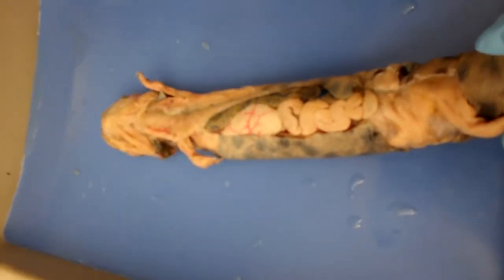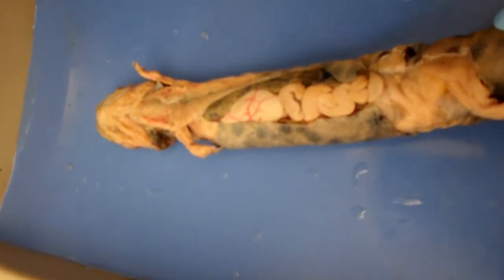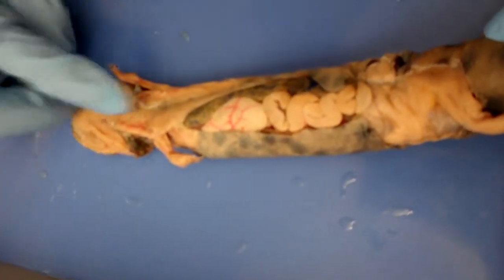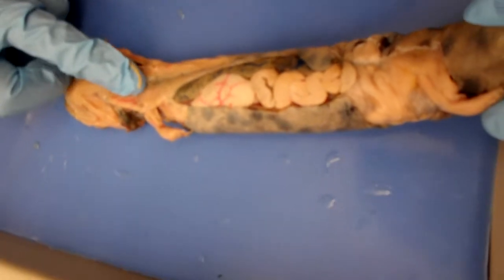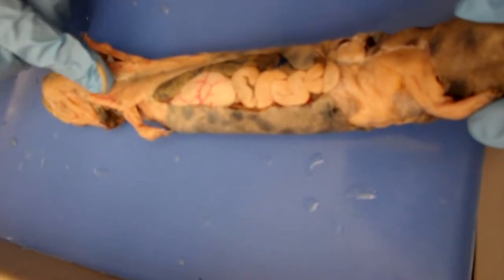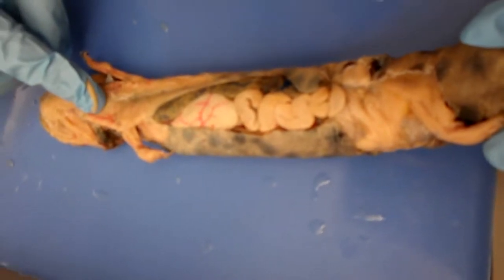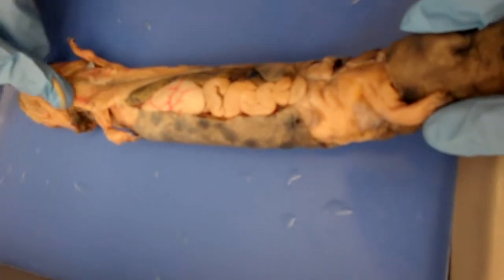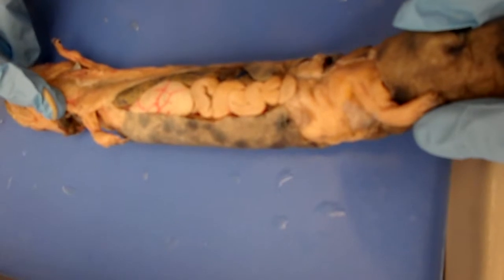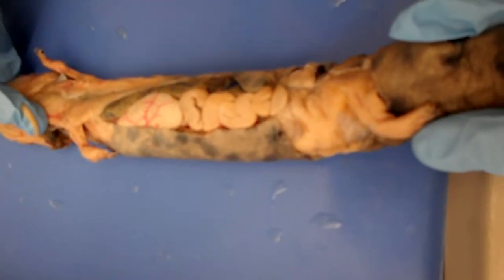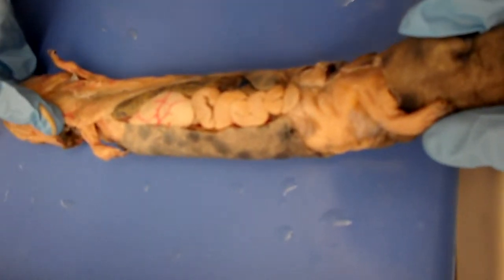And right here is the rectus cervicis. It originates at the rectus abdominis and inserts at the branchial cartilages. Right here is the procoracohumeralis. It originates at the procoracoid and inserts at the humerus.